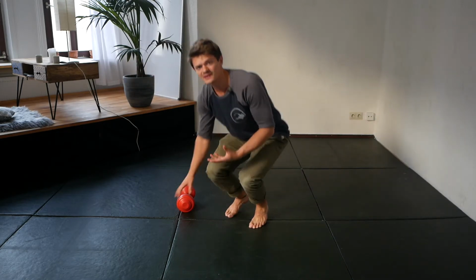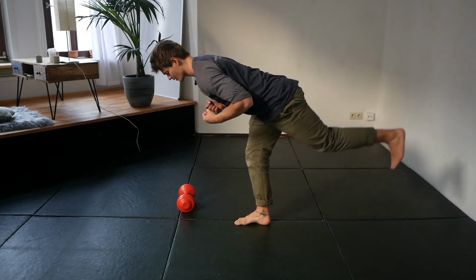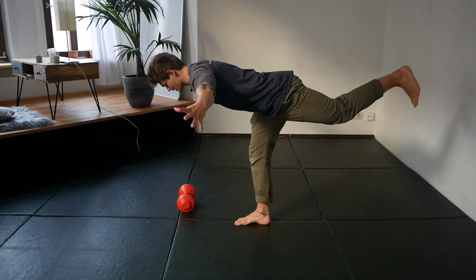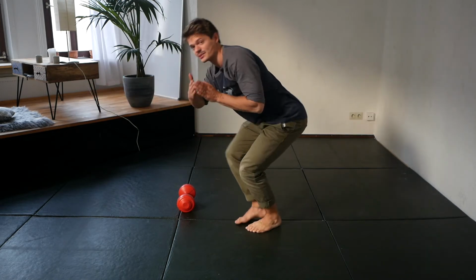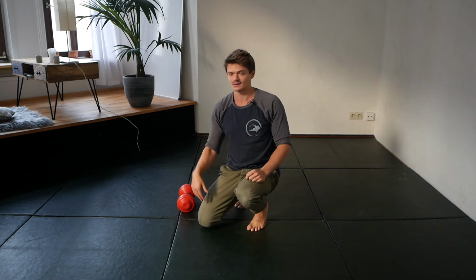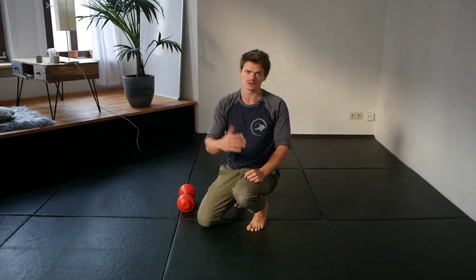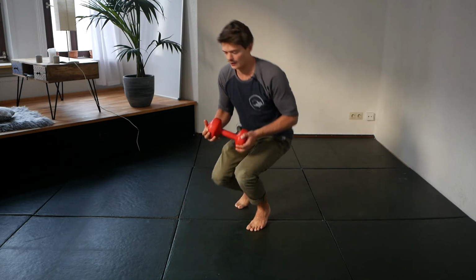If you want to increase the load a little bit more, then you could increase the leverage, right? For example, by sticking your arms out to the side, or even putting them to the front, because then you have a little bit more leverage and therefore you have to fight a little harder against the gravity.